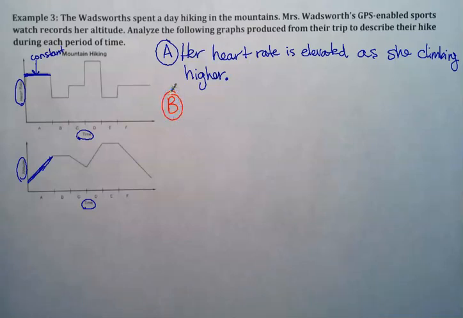Okay, so for B, man, check out this heart rate, right? The heart rate drops, and then it's down here lower. And for B, her altitude is constant. So both of these are constant here: her heart rate is constant, and the elevation or altitude is constant. But don't forget that we had this huge drop in her heart rate. So what would you say for B?